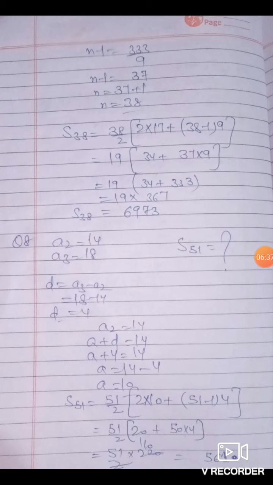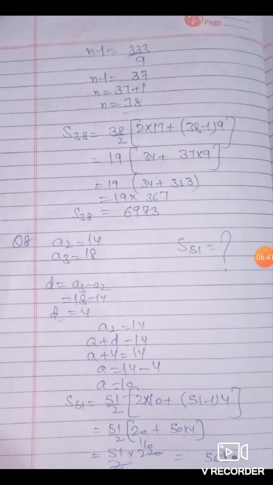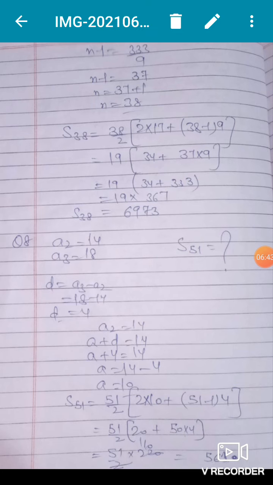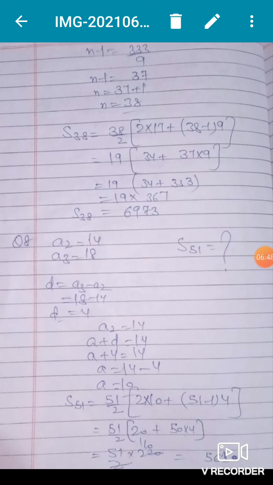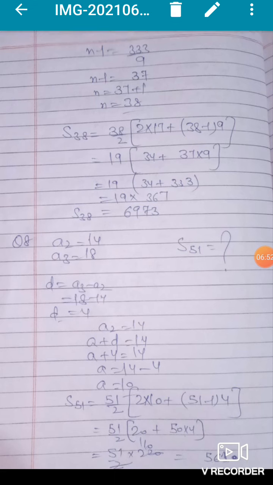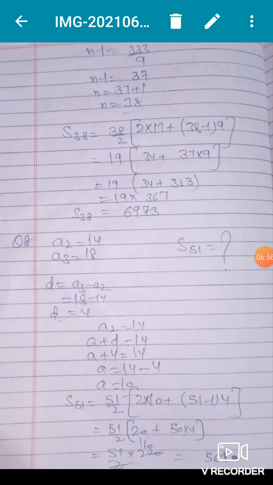So beta, d is a3 minus a2, which are 18 and 14. 18 minus 14 is 4. The value of d is 4. Okay. Now the second and third term are given, and I have told you that any term in the AP can be written with n minus 1 in the formula. So what we do is write each term with 1 subtracted.